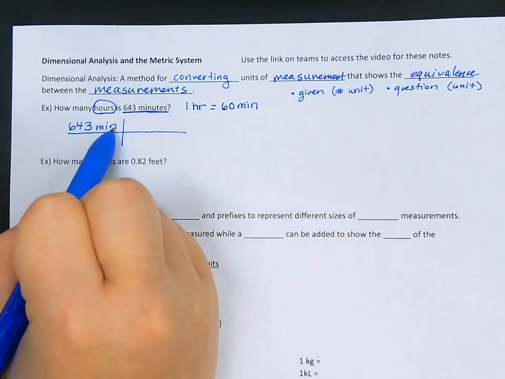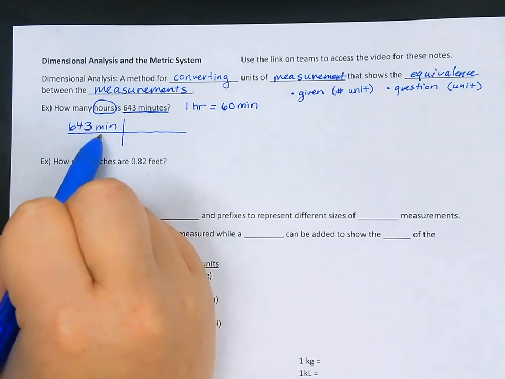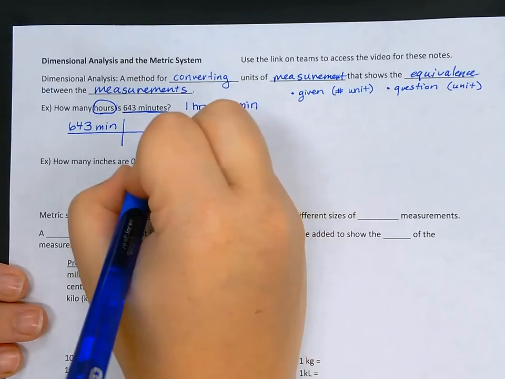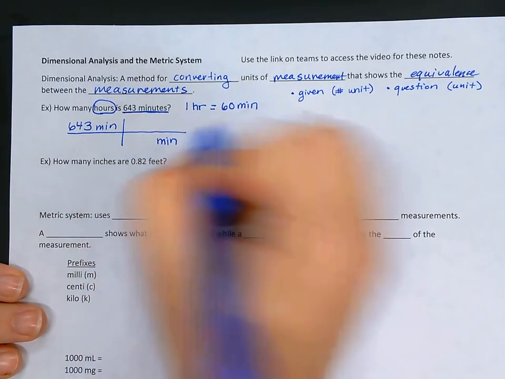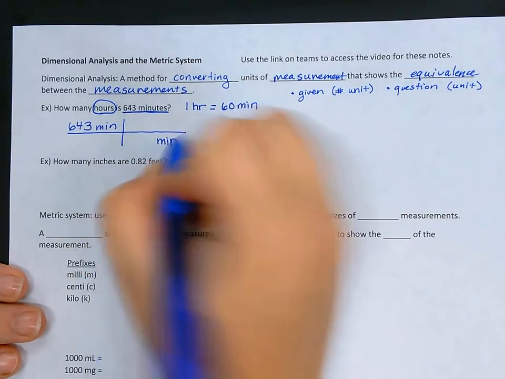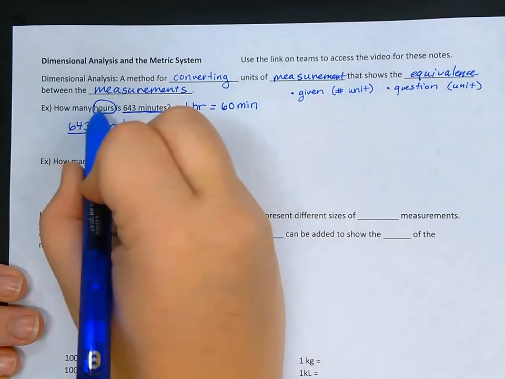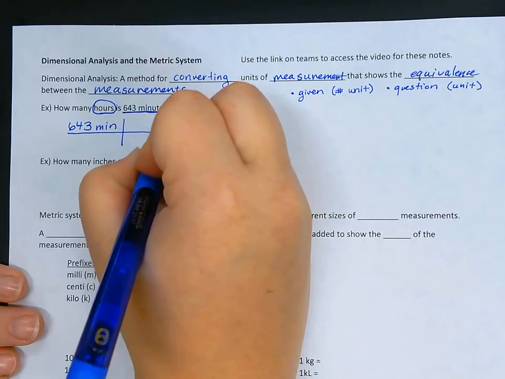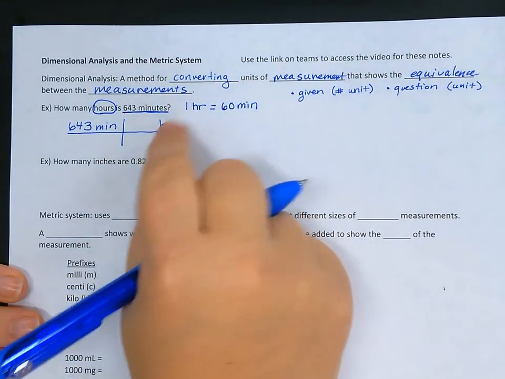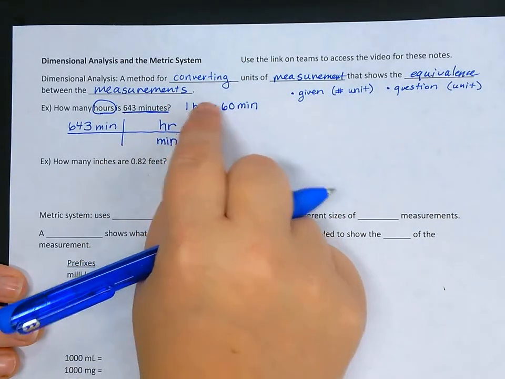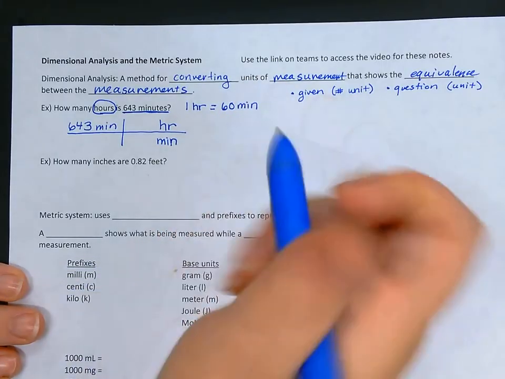So what we want to do is always set up the unit we're given. We want to get rid of that. We want it to cancel, so we're going to put it on the bottom. We're going to copy it down to the bottom so that we know where it goes. And then I'm going to put the unit I want, in this case hours, on top. So the units are showing me where my numbers are going to go, not the other way around.